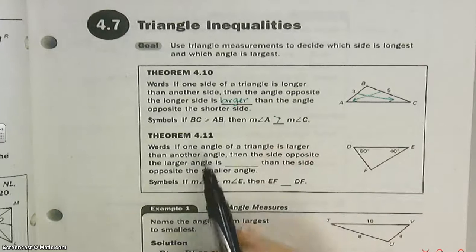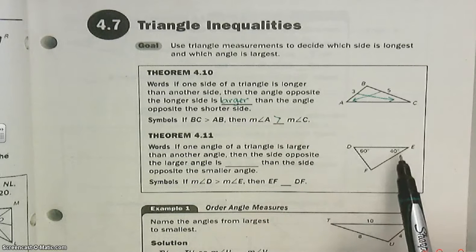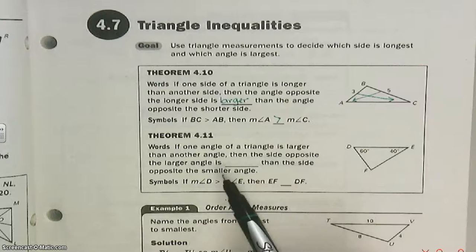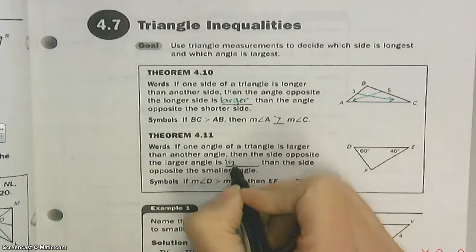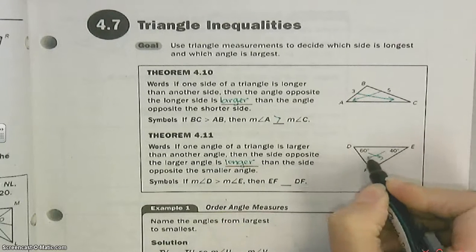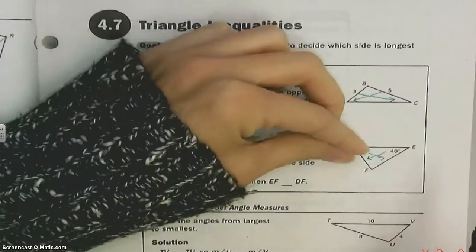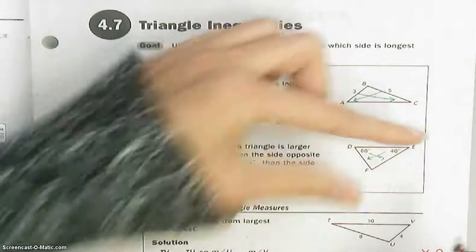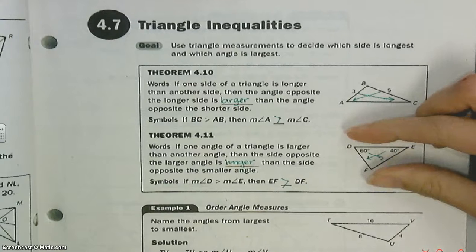Similarly, if one angle is larger than another, so 60 is bigger than 40, then the side opposite the larger angle is longer than the side opposite the smaller angle. So since D is bigger than E, the side that D opens up to is larger than the side that E opens up to.